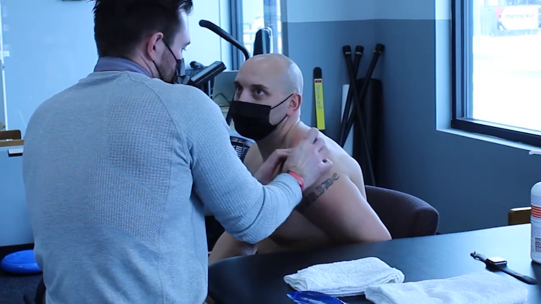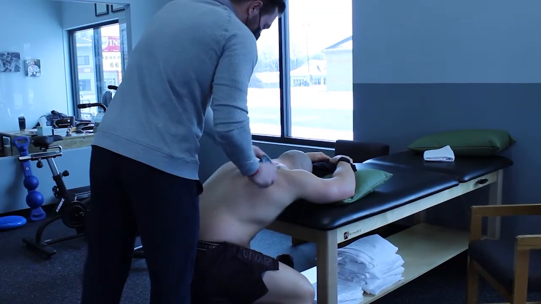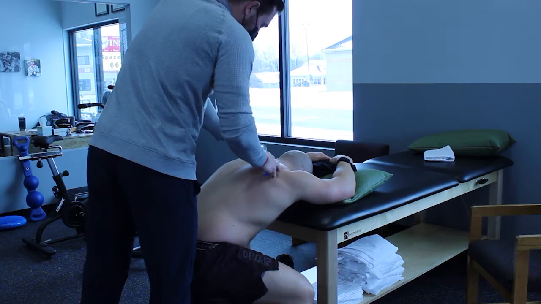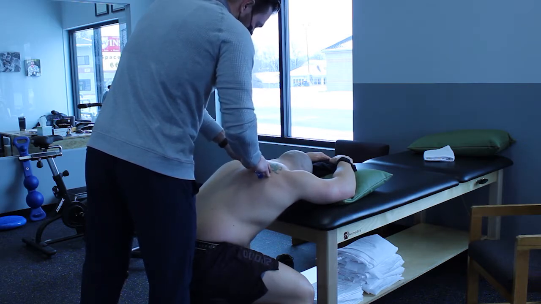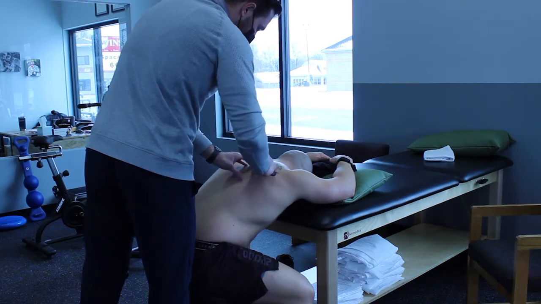For this patient, we're working on the rotator cuff tendons with his arm behind his back. Now we moved into a seated position to expose the trap, mid-trap, lower trap muscles and rhomboids.